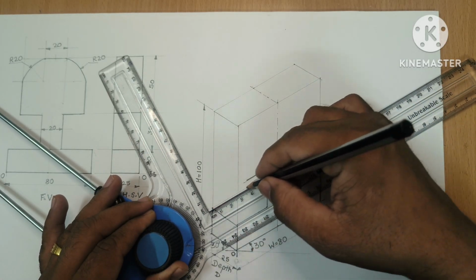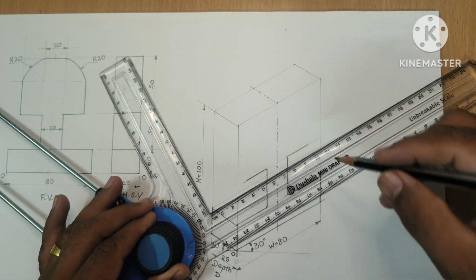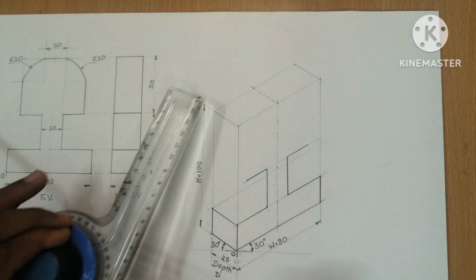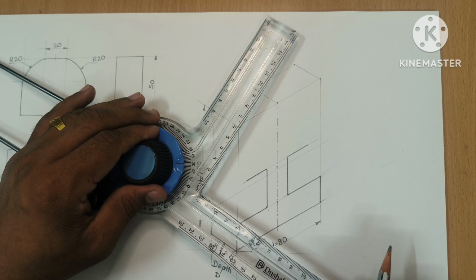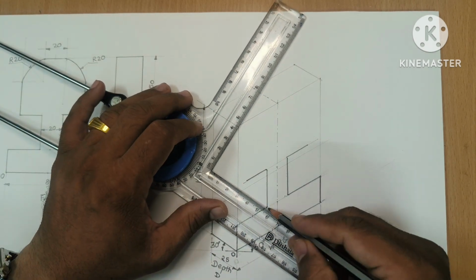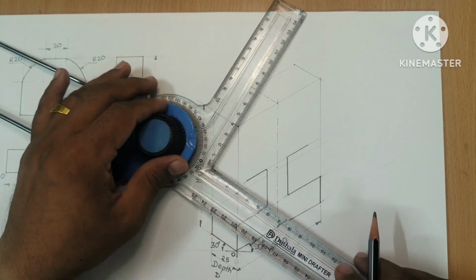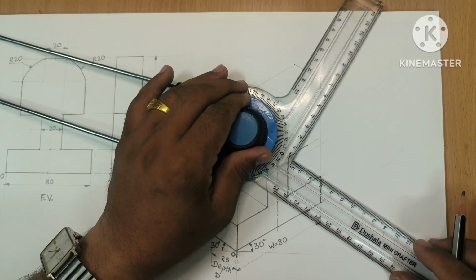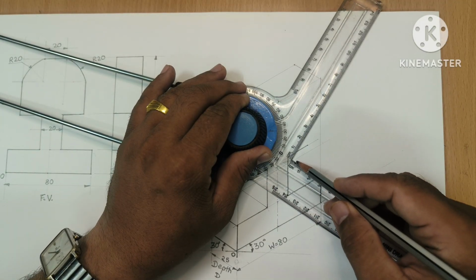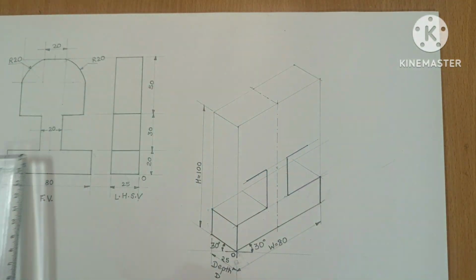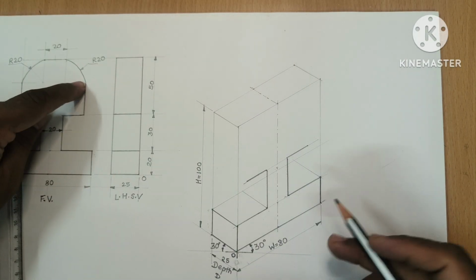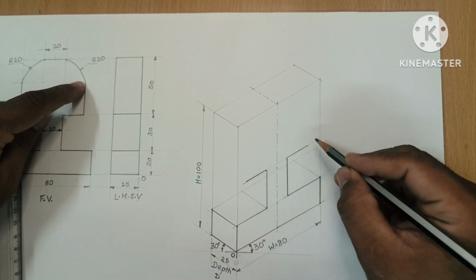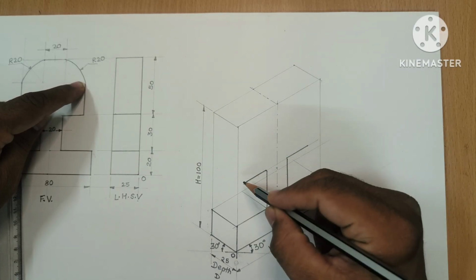I will draw the faint line, then I will draw the faint line here also. Then this will be the vertical line, from this point and this one. From this point I will draw the vertical line.